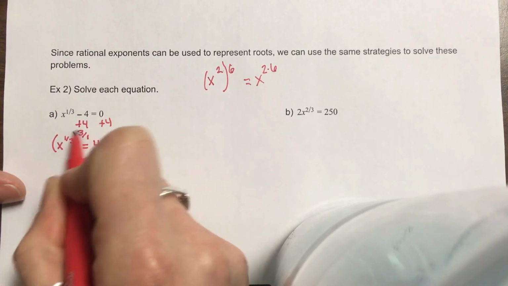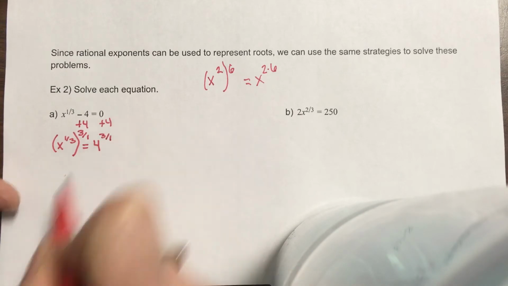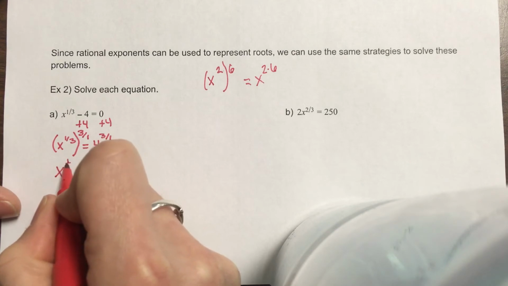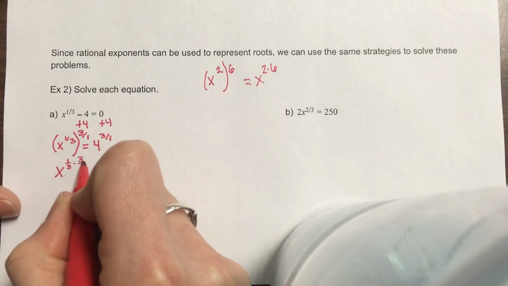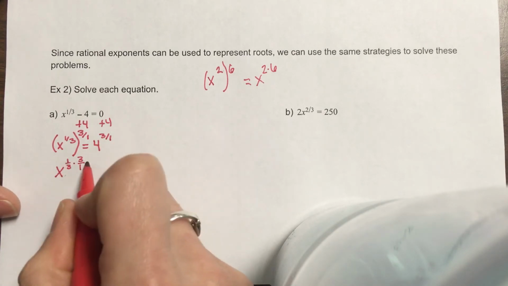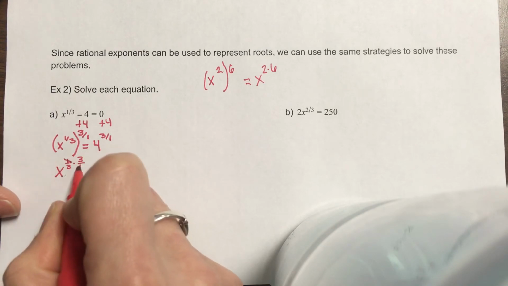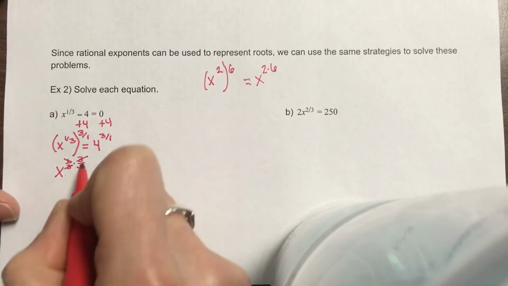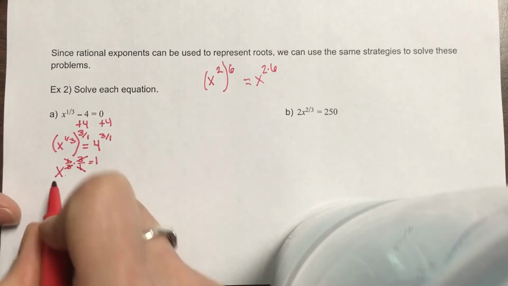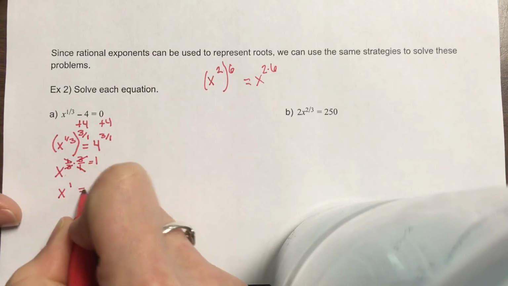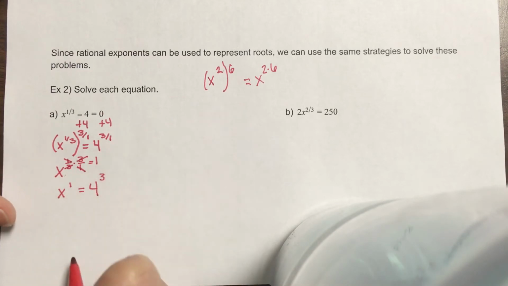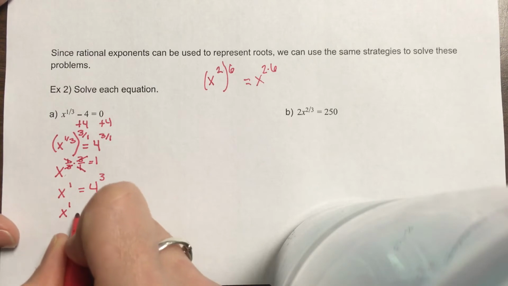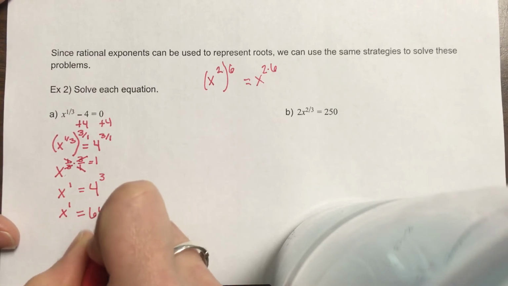So that means if I take this side to the 3/1 power, I have to take this side to the 3/1 power. And here's what happens. I have x to the 1/3 times 3/1. So as I multiply those, the numerator cancels with this denominator, and this denominator cancels with this numerator, and I'm left with just 1 as my exponent. So I have x to the first equals 4 cubed. 3/1 is the same as 3. So I get x to the first, or plain old x, equals 64.